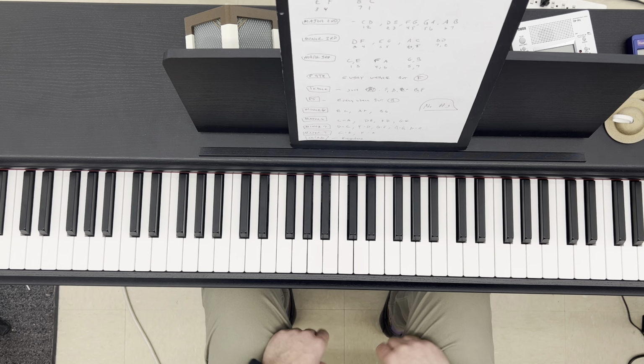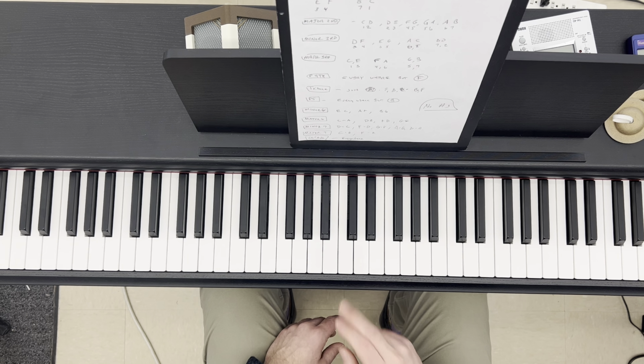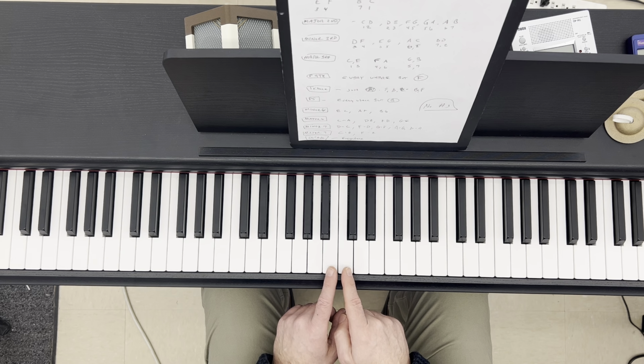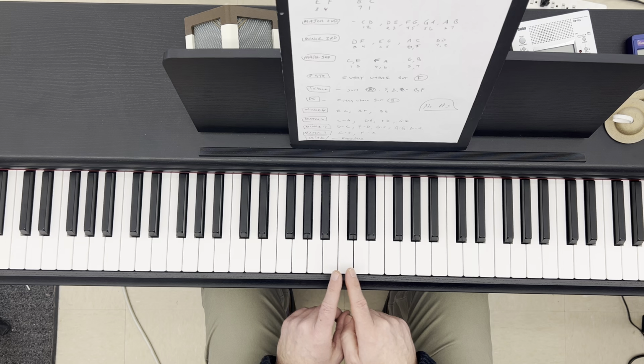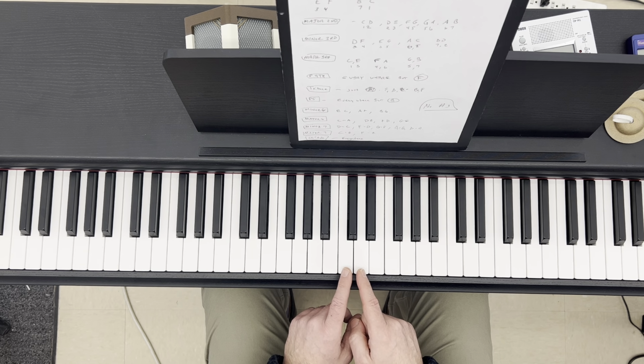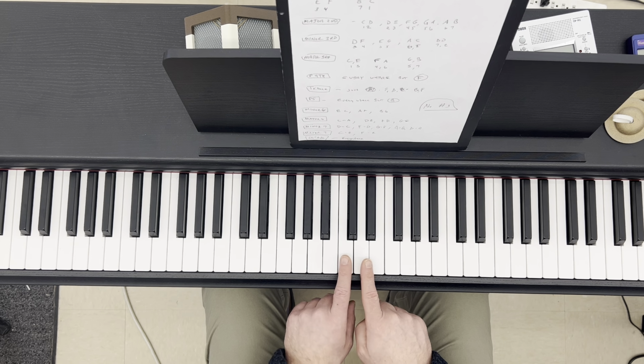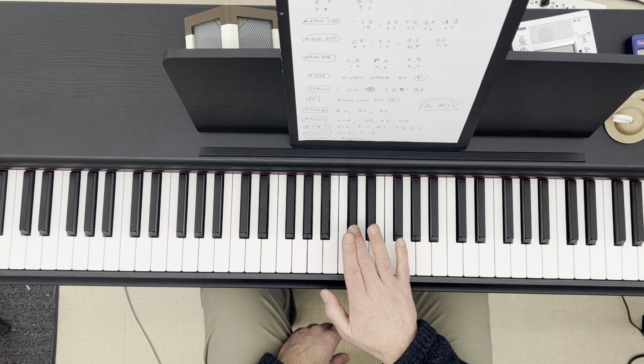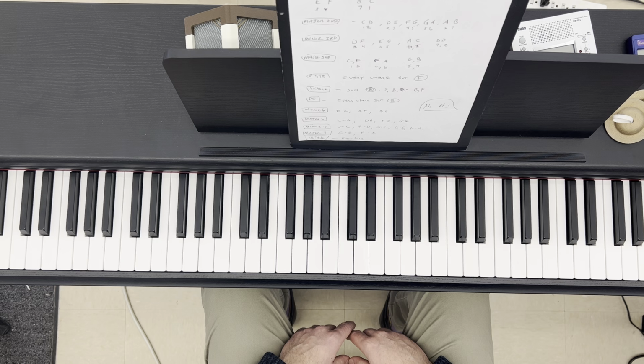Now those two intervals I just showed you, one is one semitone away. There's only two white keys that are a semitone away. And the second one is two semitones away. And what that looks like is two white notes with one black note in between. And that's how you find those.